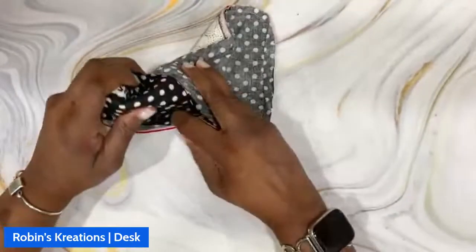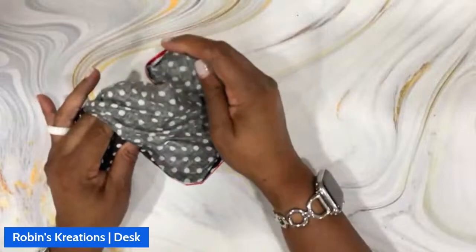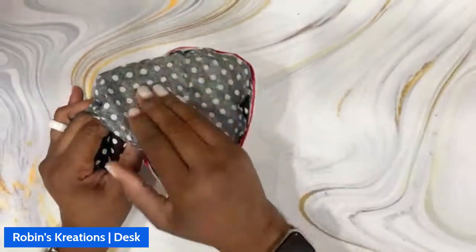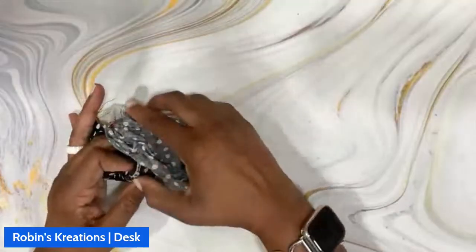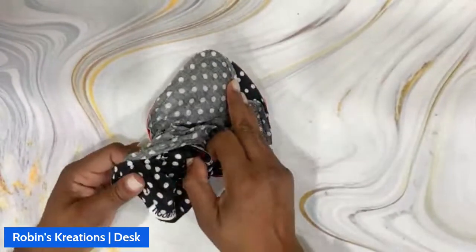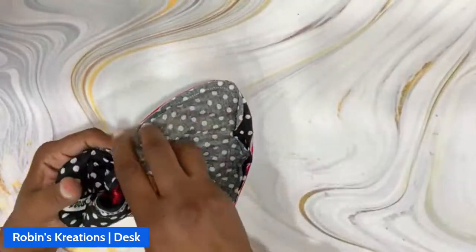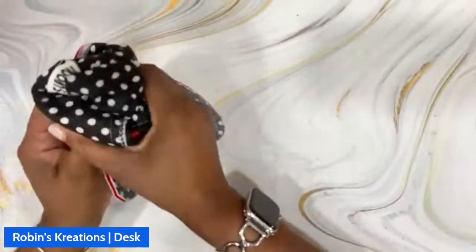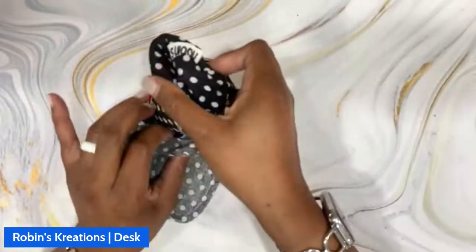So this, I wish I could have made it even larger, but this is perfect. This is perfect. I love it. So it just went past the zipper. And I love the black and white with the red. I think that was a pretty nice color combination as well.